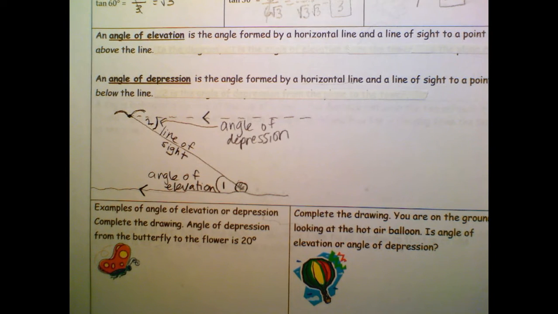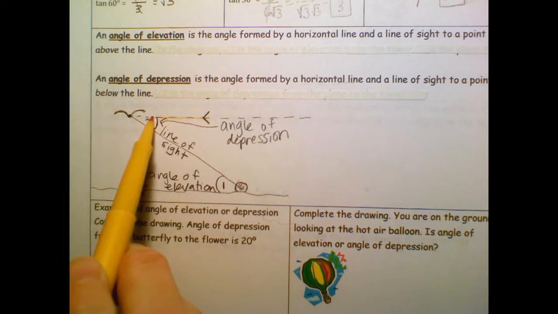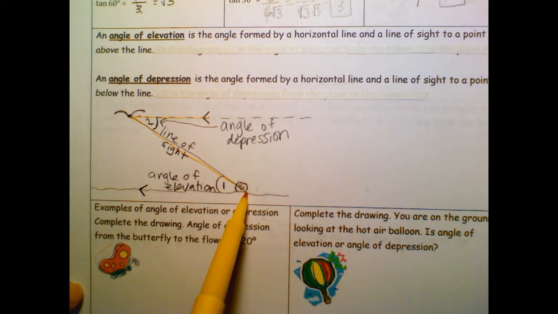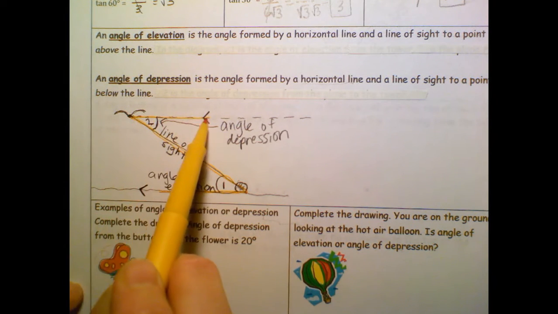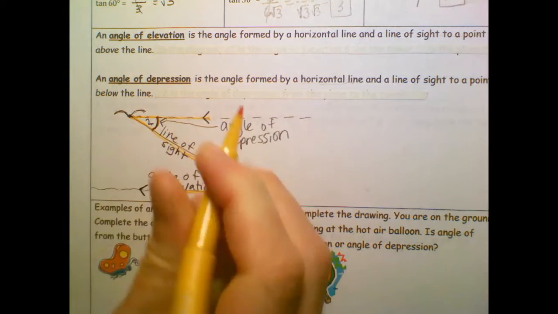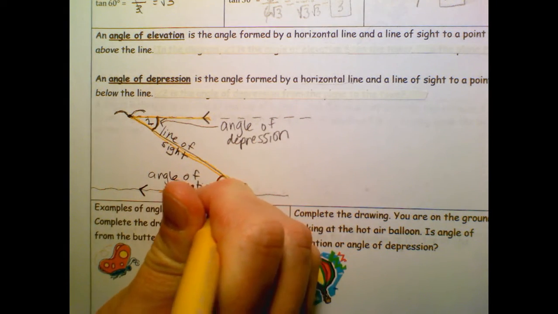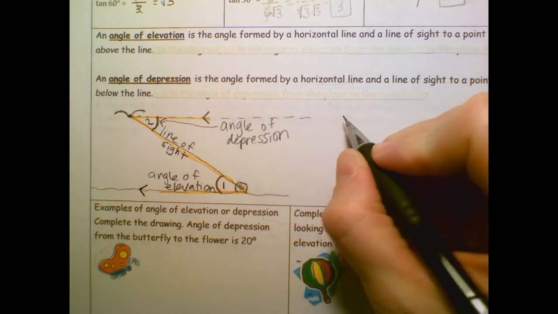All right, so one observation, if you remember back from chapter 3, is that we had some information about angles and how they were related to parallel lines. So if I trace over this pair of angles here, and this transversal, the line of sight is the transversal, you should see a lovely Z shape right here. That means that this pair of angles, the angle of depression and the angle of elevation, are a pair of alternate interior angles. And when you have parallel lines, those alternate interior angles are congruent to each other.